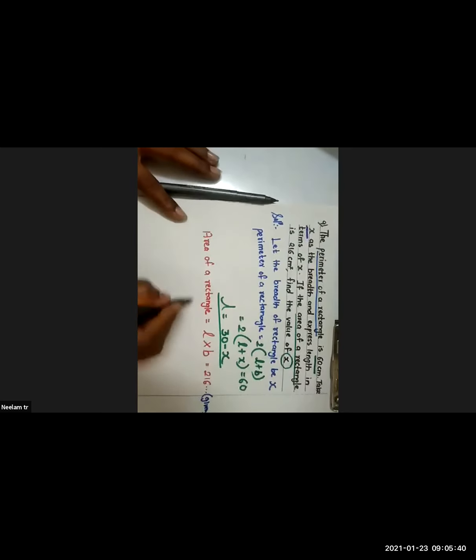Okay. Now, the next step. The length is given, we have seen it is 30 minus x. And the breadth is x.